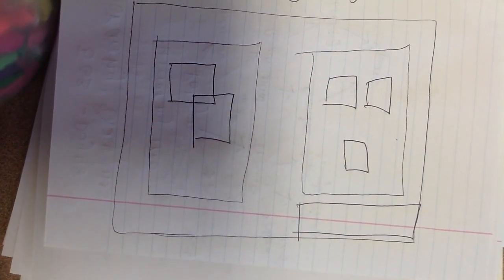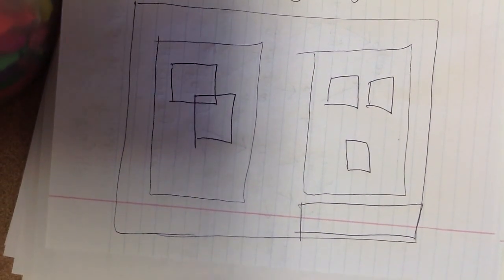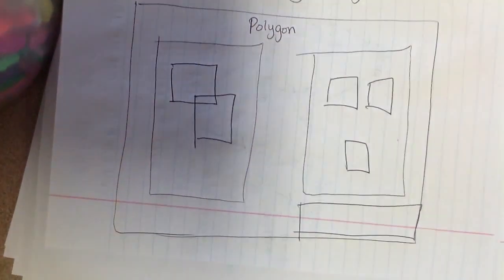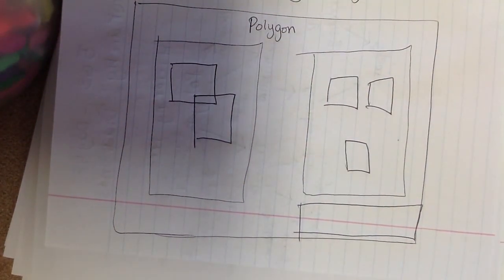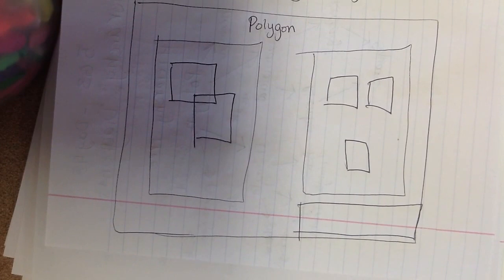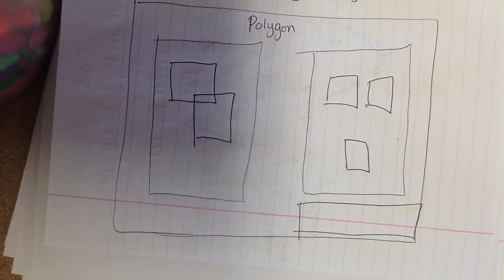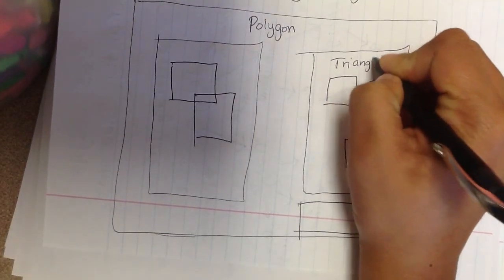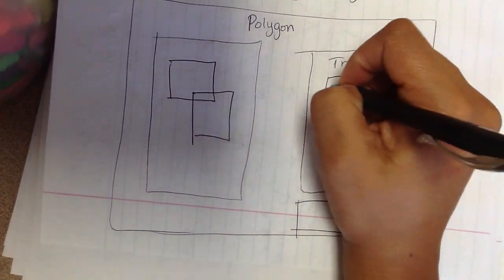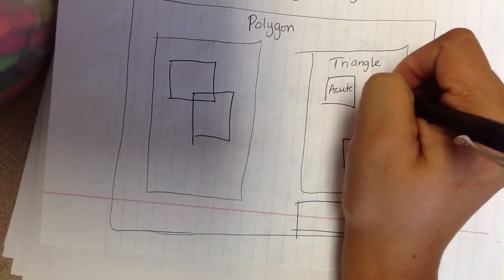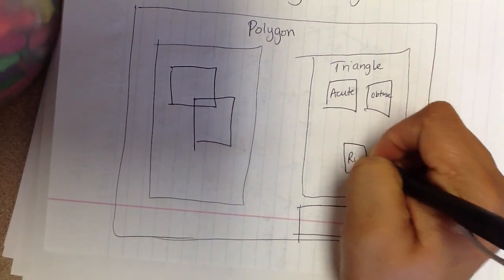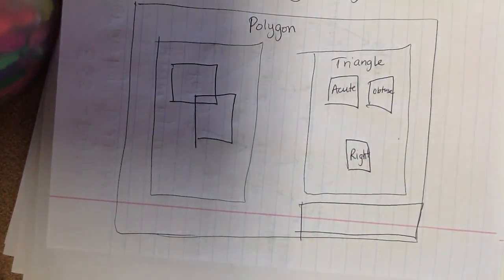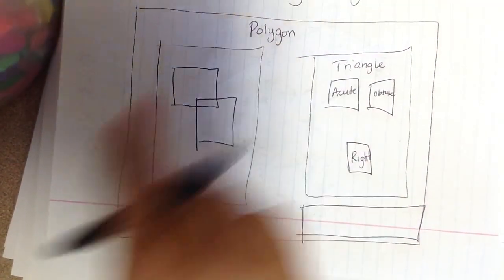And the biggest category we can possibly get at when we're talking about closed figure shapes is polygon. We can put all different kinds of polygons within this box. We do know that a triangle is a polygon. So within this box, we could put triangle, and then we could list 3 different types of triangle: acute, obtuse, and right. That shows that all these little boxes fit in the big box called triangle, and all of these boxes fit into the big box called polygon.